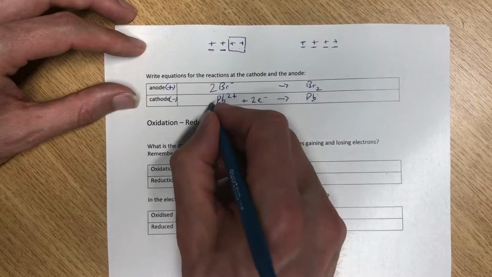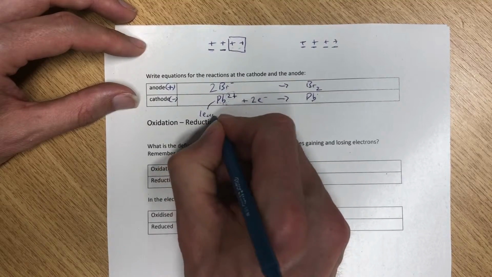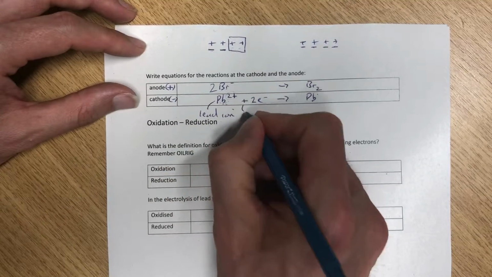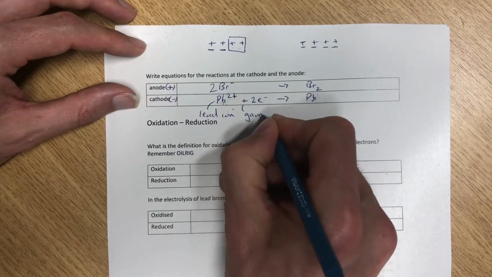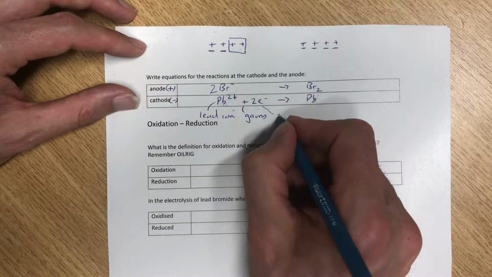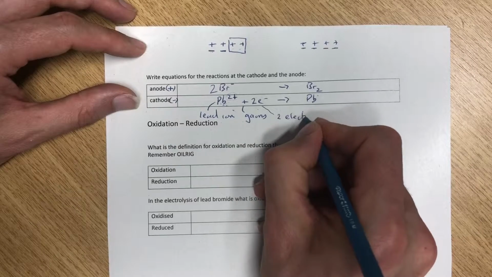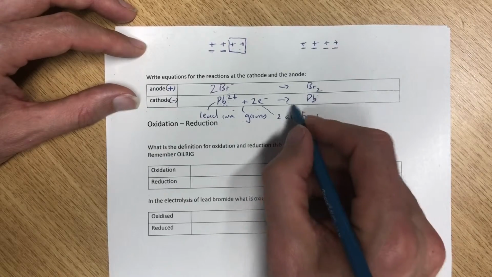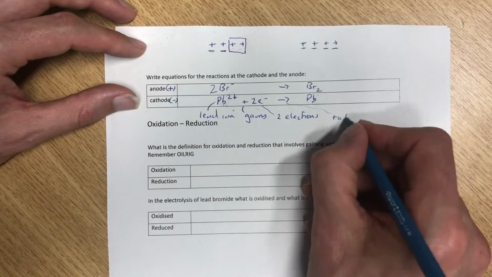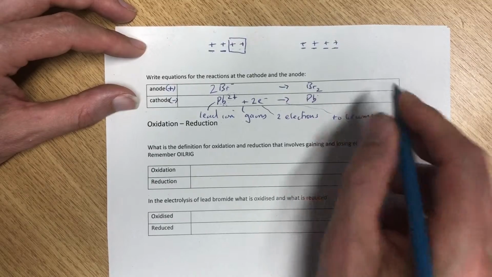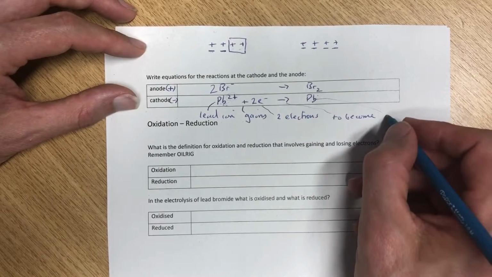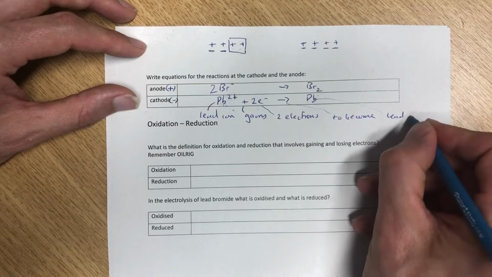You can write this into a sentence if you want to. The lead ion, that plus there means gains. This here is 2 electrons. This means to become. And over here we have lead metal.